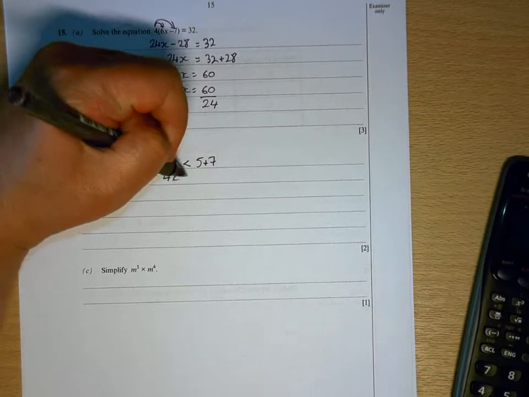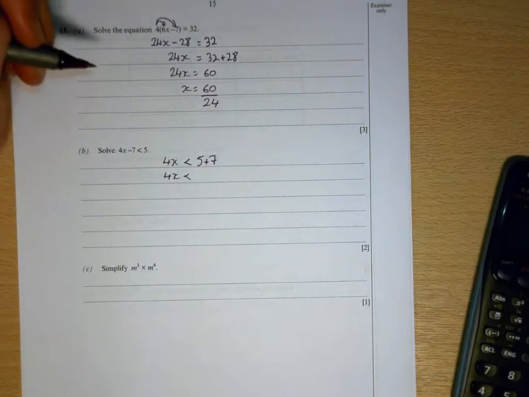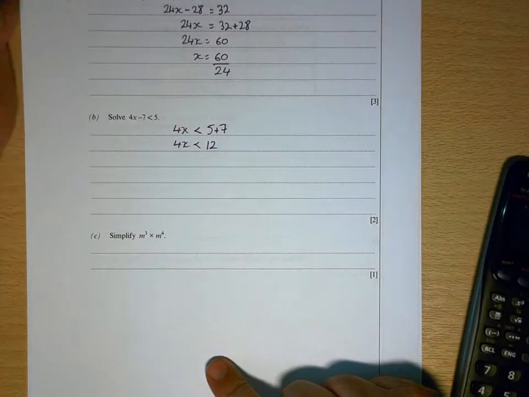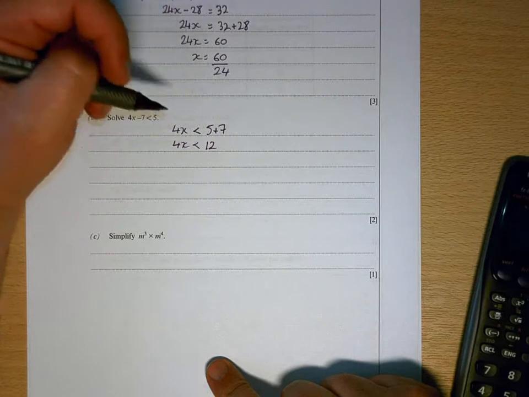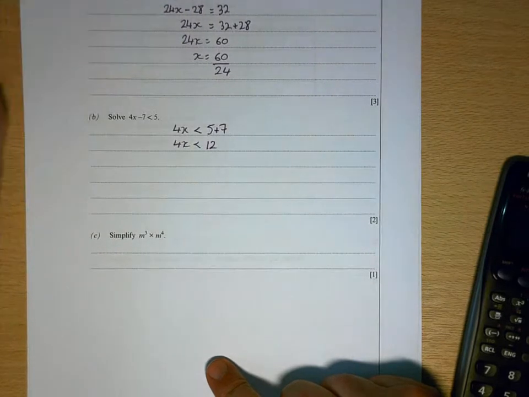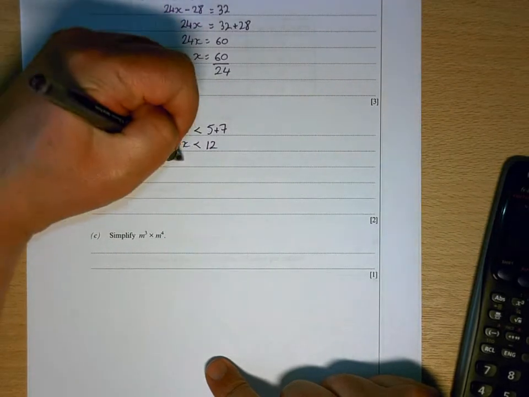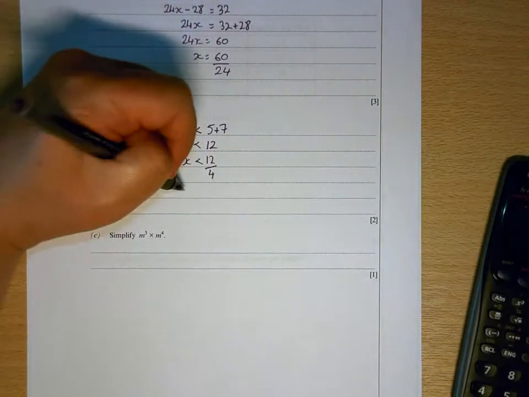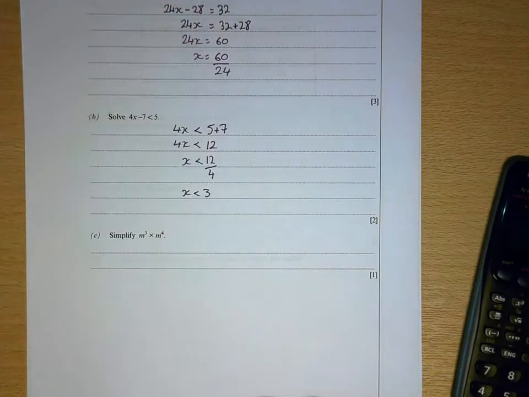So we have 4x is less than 12. Now we have to deal with the 4. The 4 is joined to the x by a multiply. The opposite of multiplying by 4 is dividing by 4. So we do 12 dividing by 4, and 12 divided by 4 is 3.